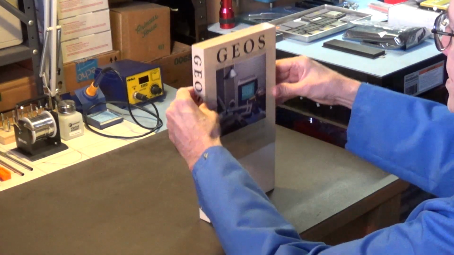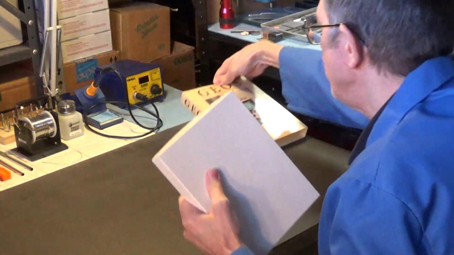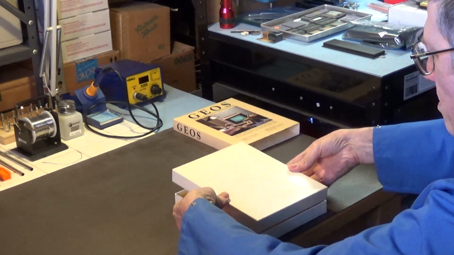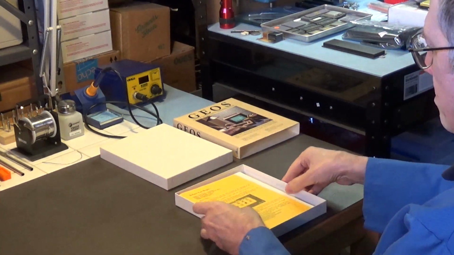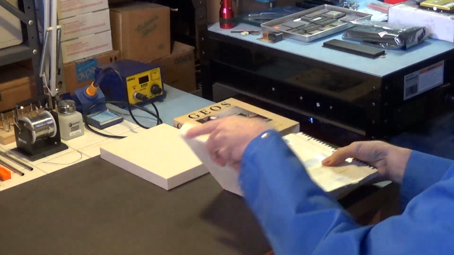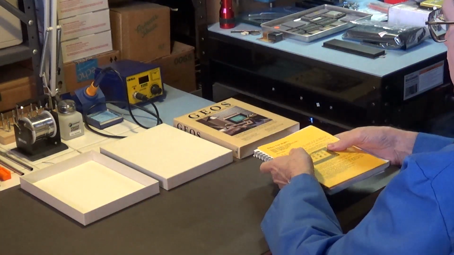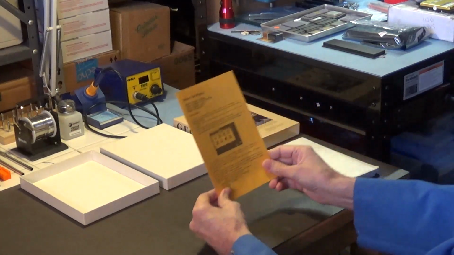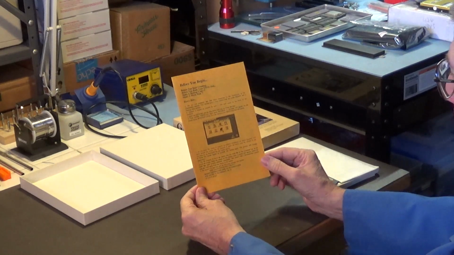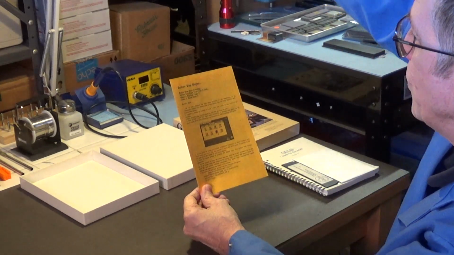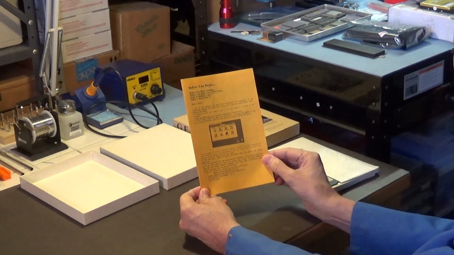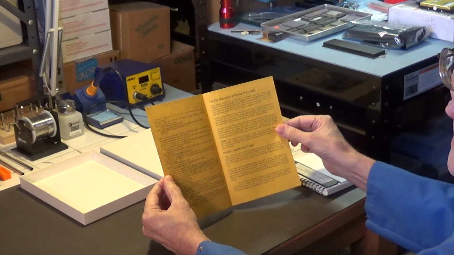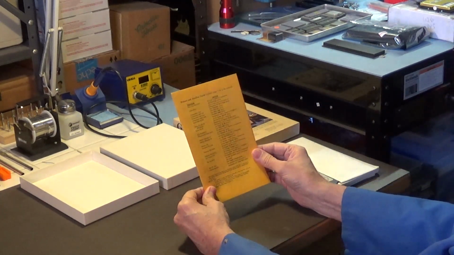So let's see what's inside the box, shall we? Alrighty. We've got the, before you begin. Let me pull the light over a little bit more. Yeah, we got before you begin. Okay. It's like some kind of a quick reference guide.